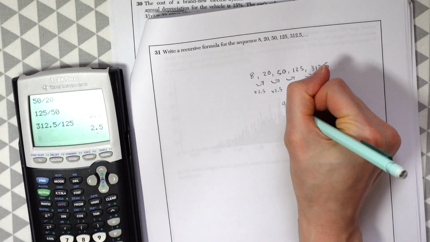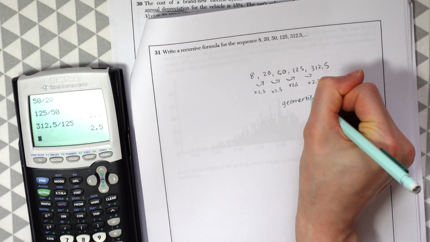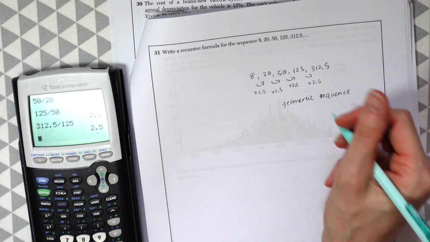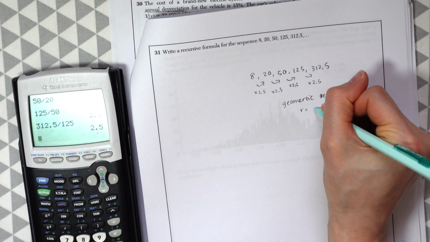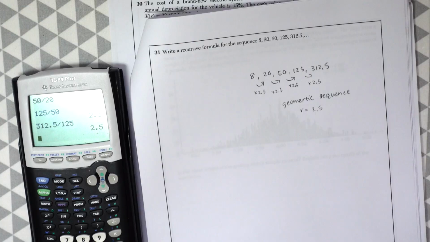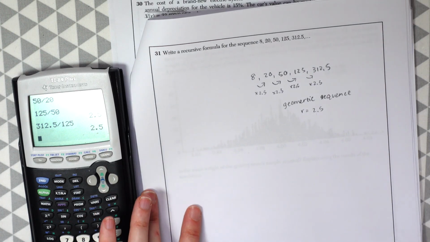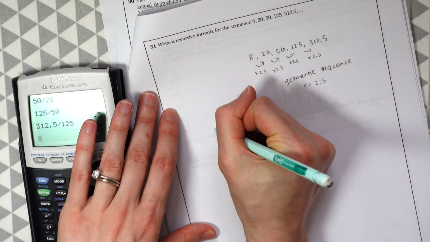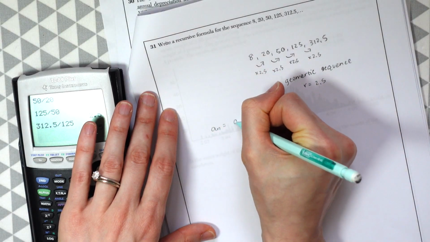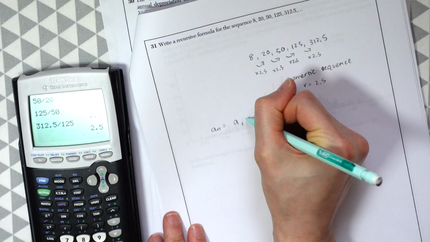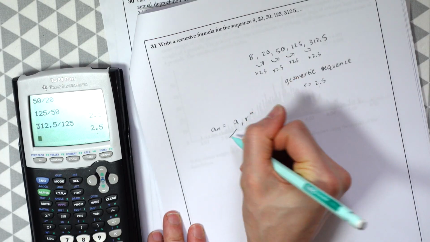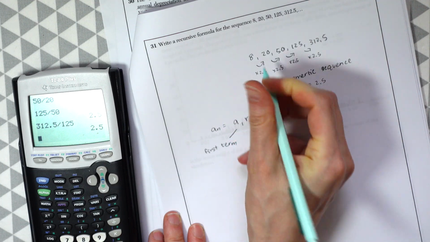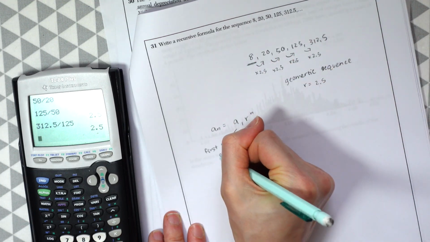Okay, so we know this is a geometric sequence where r, the common ratio, is equal to 2.5. So now we need to write a recursive formula for this. The geometric sequence formula looks something like this: a sub n is equal to a sub 1 times r to the n, where a sub 1 is the first term, which you can see is equal to 8.